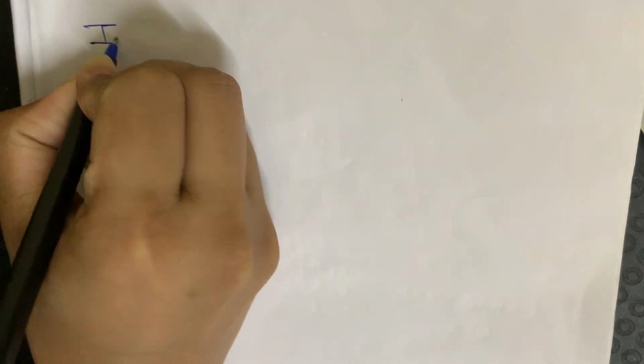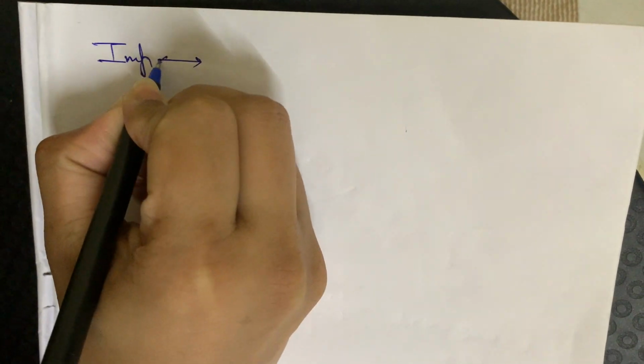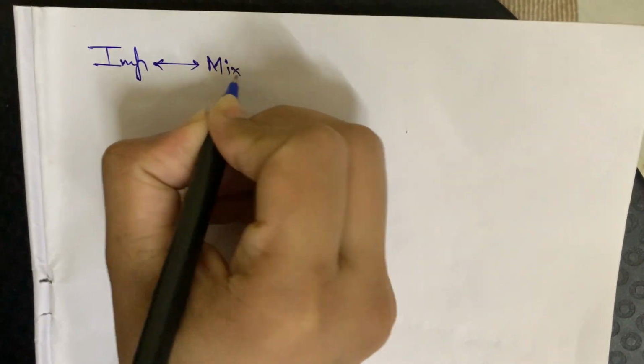Okay, now we have spoken about the different types of fractions. We have spoken about the proper fraction, improper fraction and mixed fraction. Also we have tried to convert the improper fraction into the mixed fraction and the mixed fraction into the improper fraction is what we have learned.